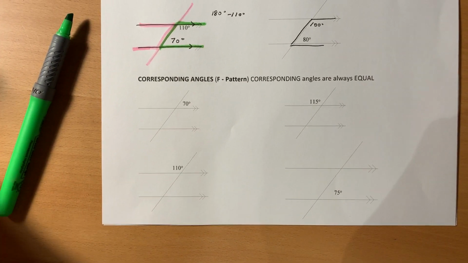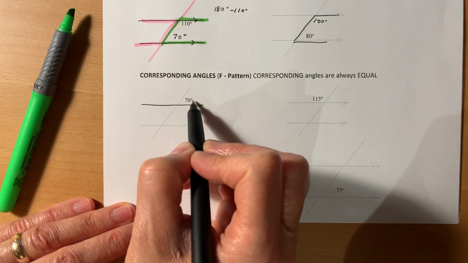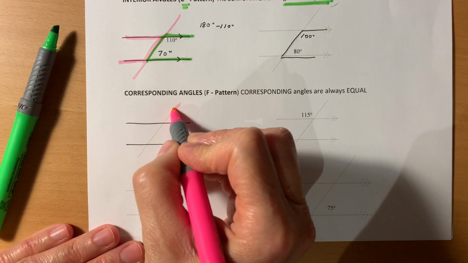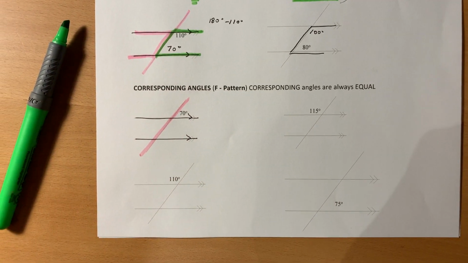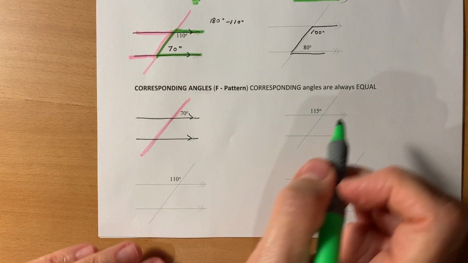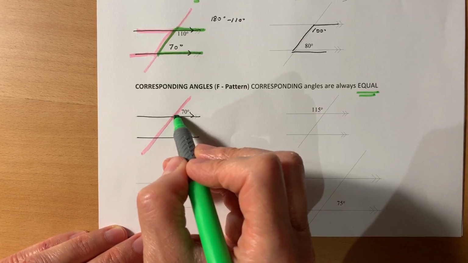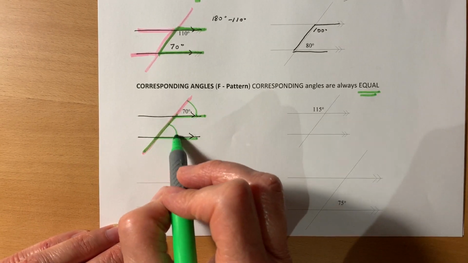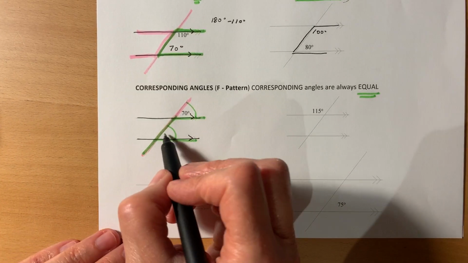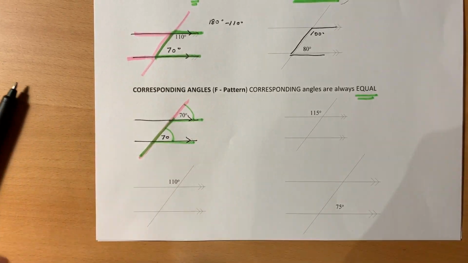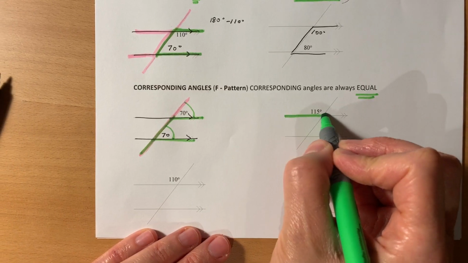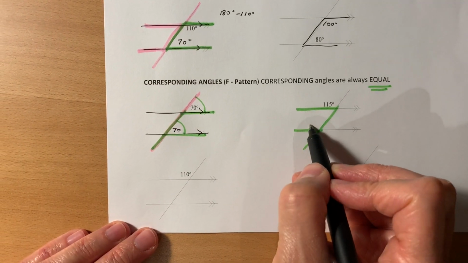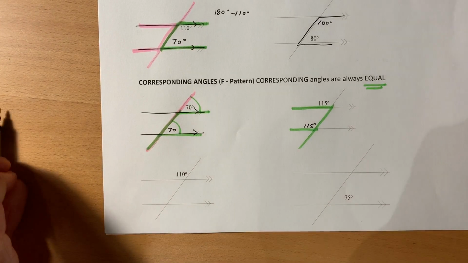Now an F pattern. Again, we got our parallel lines here. Again, we have our transversal. So the F pattern, they're equal. So I can draw an F like this. This angle is the same as that top one. So this is 70. I can draw my F backwards like this. So if this is 115, this is 115.